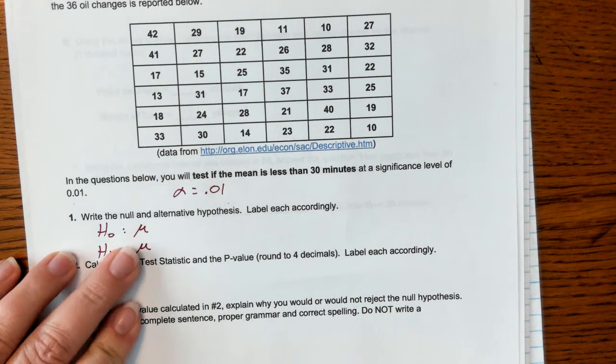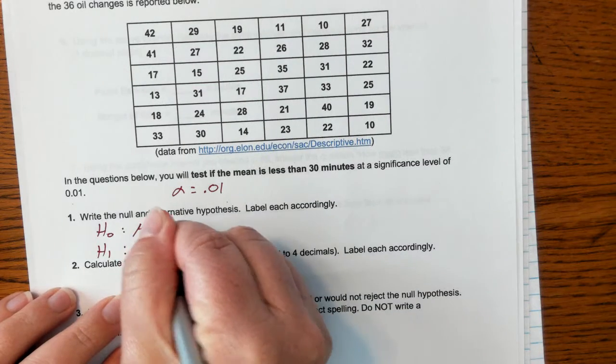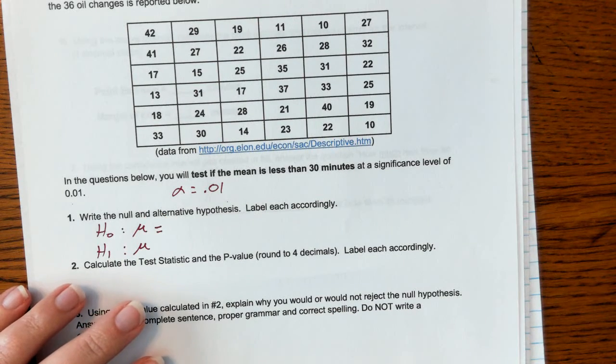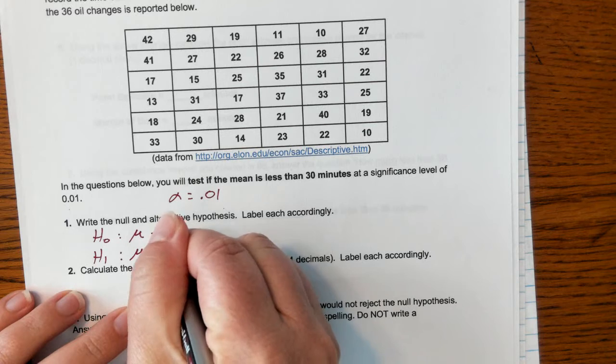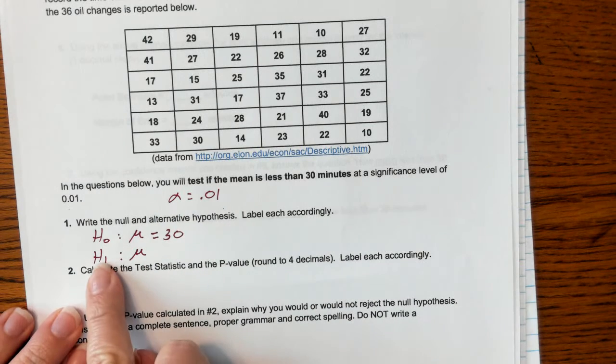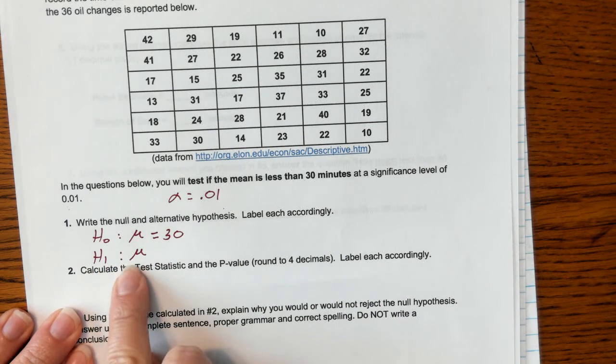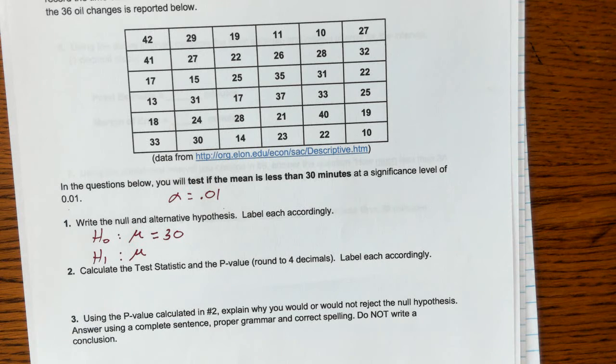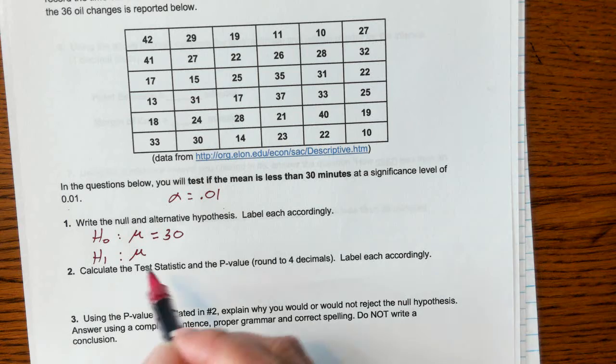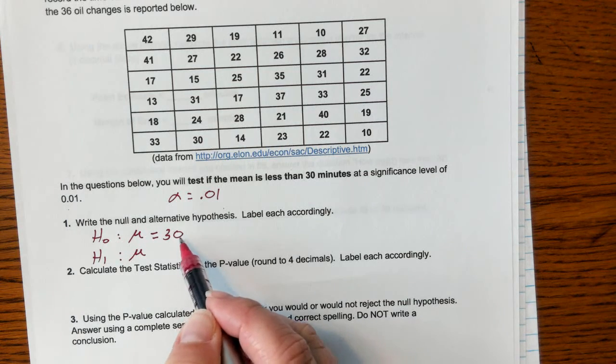Now, remember our null hypothesis, we always use the equal to. And the number that we're going to use here is 30 because we are making a claim. Remember, your claim is the H1. We're making a claim about how the mean oil change time compares to 30. So since we're going to use 30 in our claim, we have to use 30 in our null hypothesis.